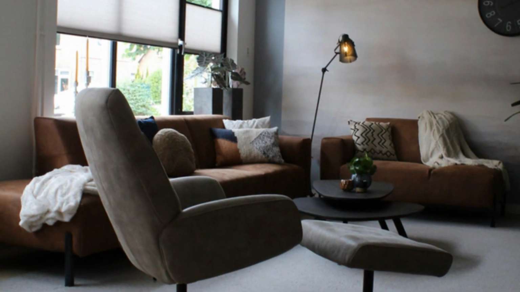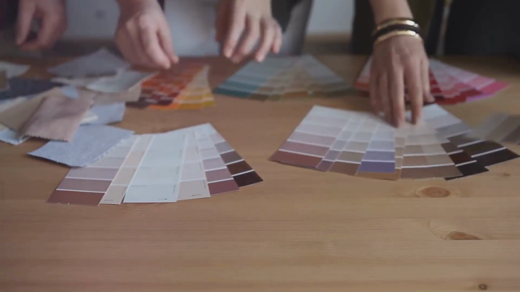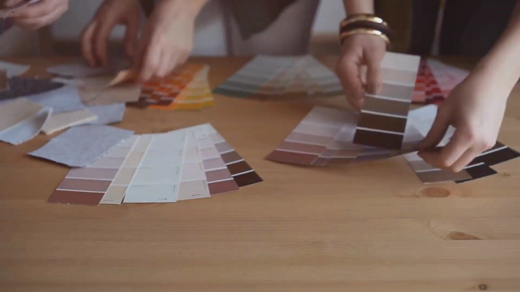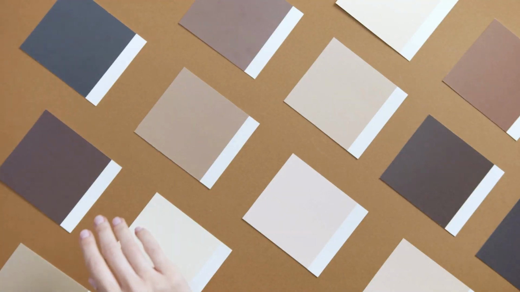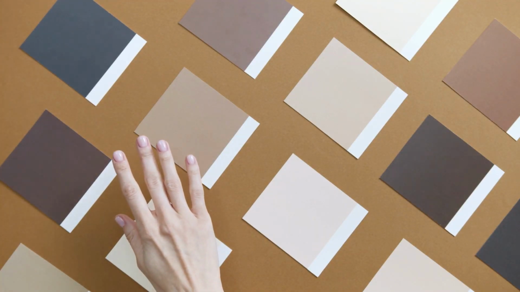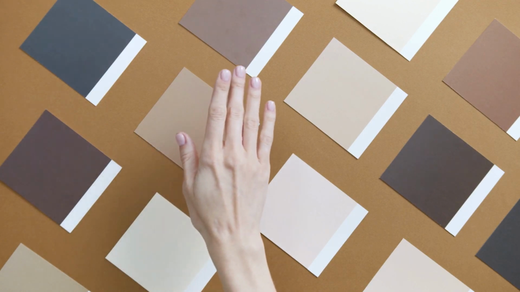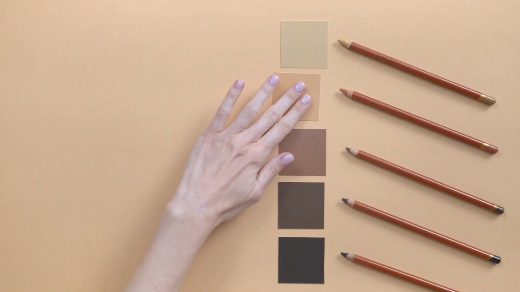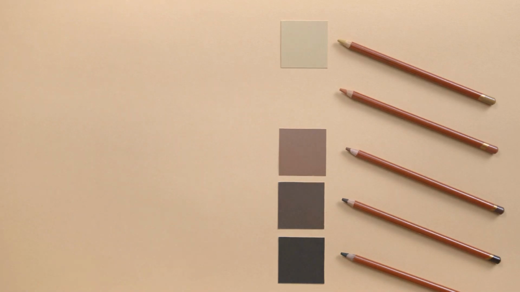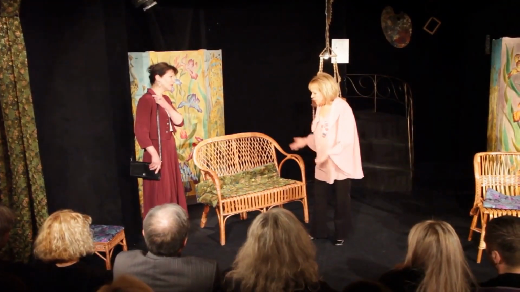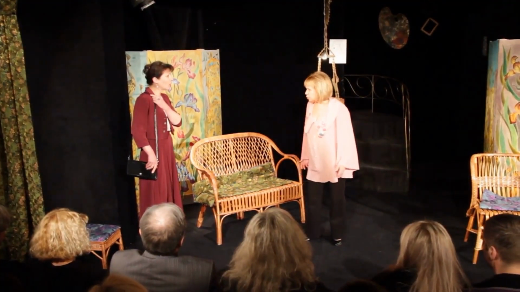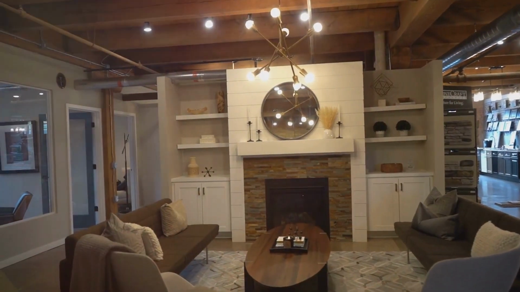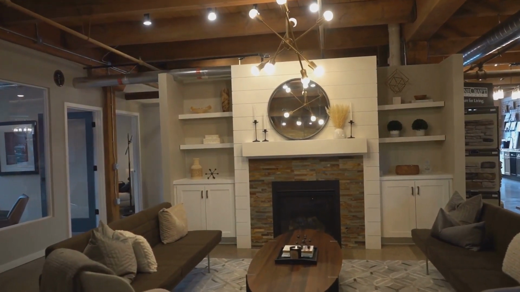Neutral colors, the peacemakers. Now let's talk about the peacemakers of the color world, the neutral colors. These colors don't typically appear on the color wheel, but they play a crucial role in design and art. Neutral colors include black, white, gray, brown, and sometimes beige and cream. Think of neutral colors as the supporting cast in a play. They might not be the main characters, but they're essential for creating balance and harmony.